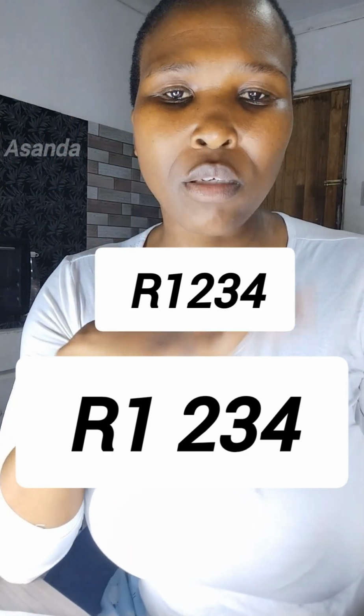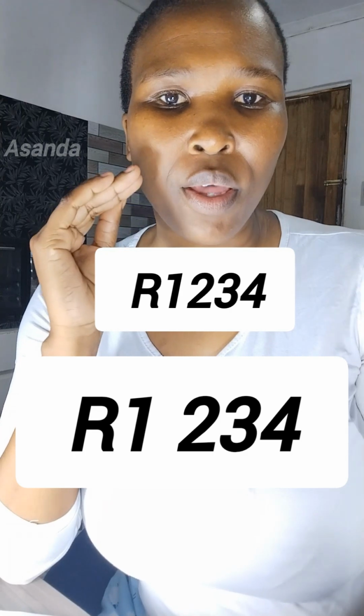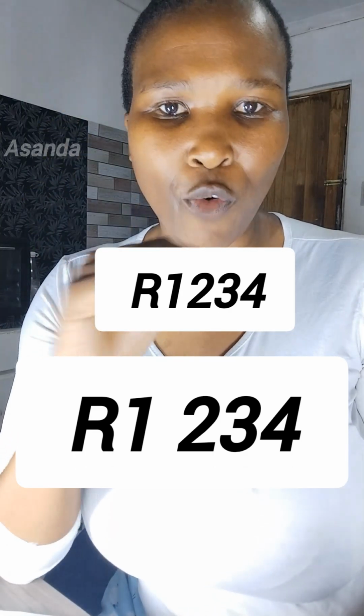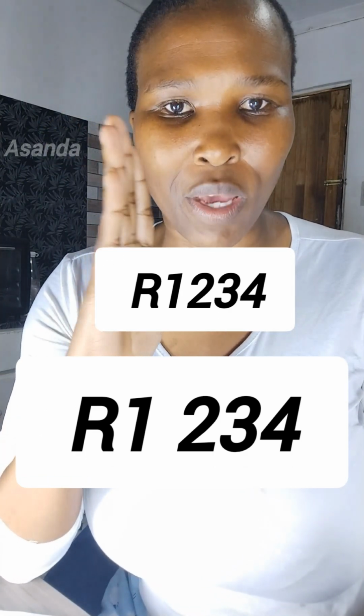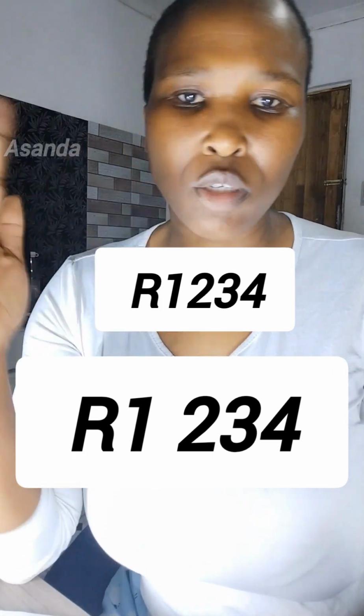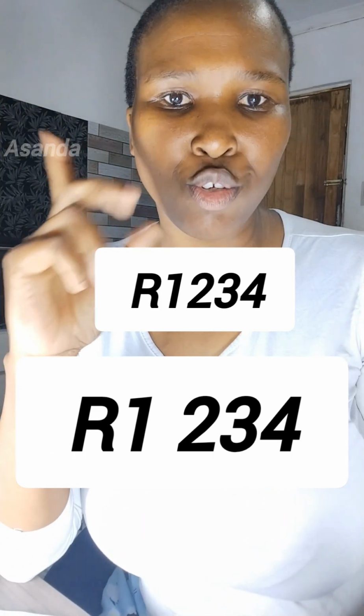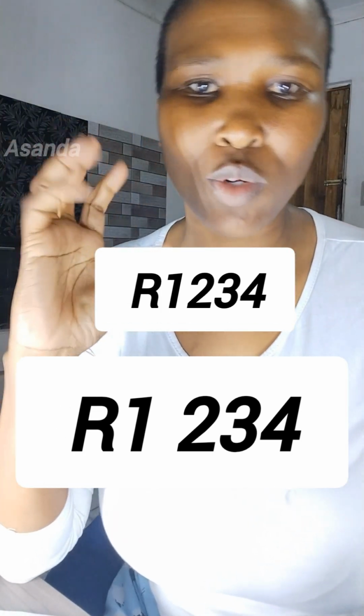The first space is always 1,000. So now since there are only 4 numbers, there's only going to be 1 space, which is 1,000. So this is 1,234, right? So this one is set.